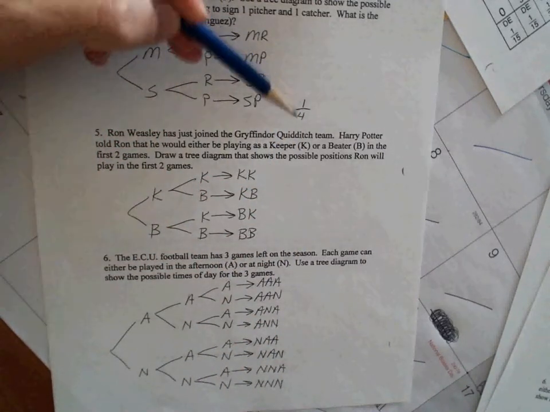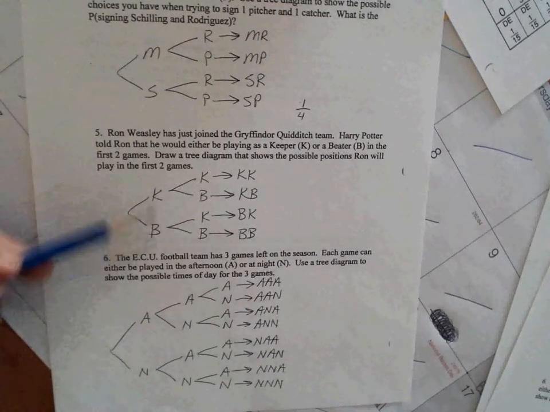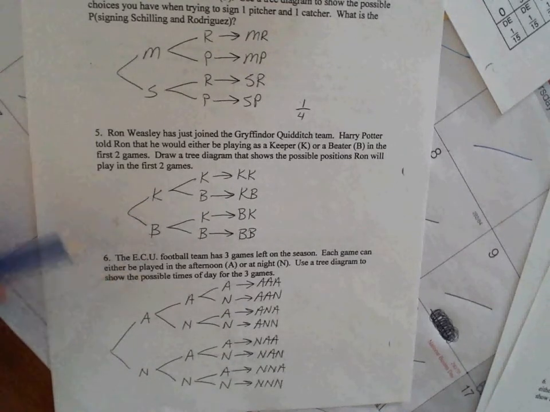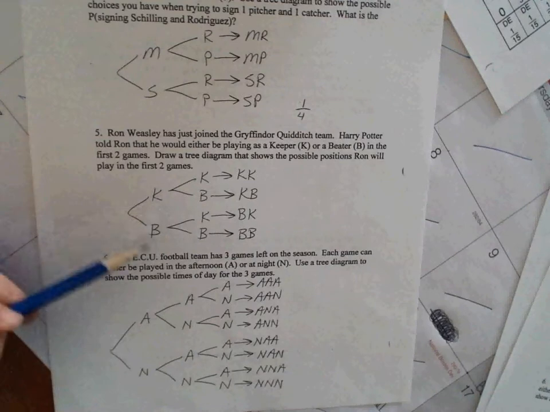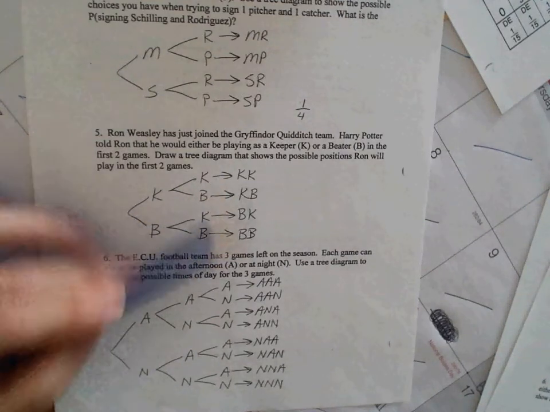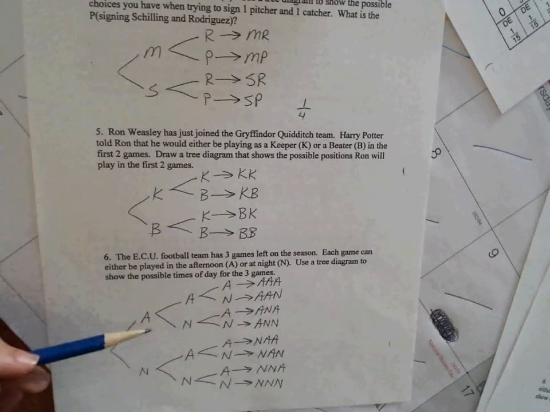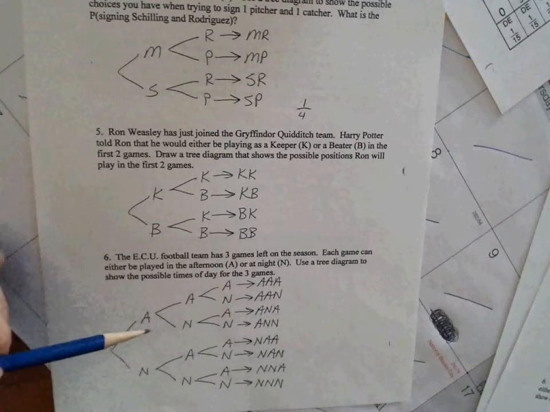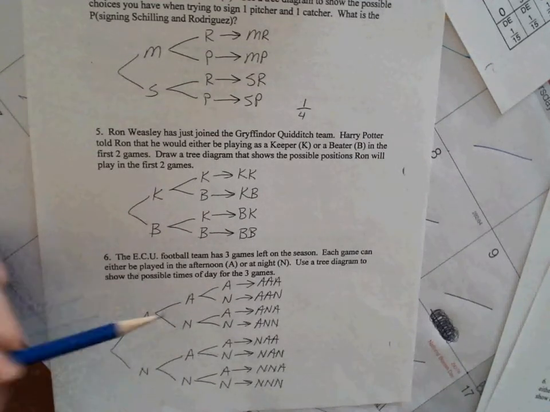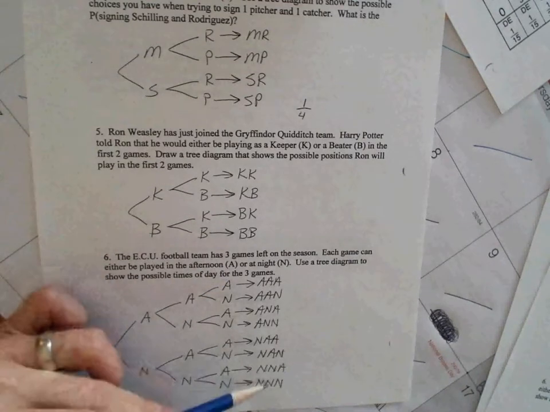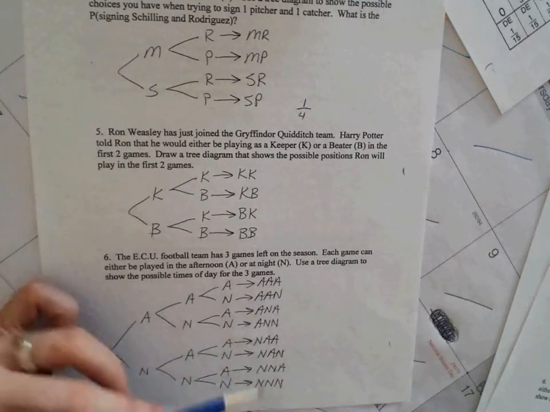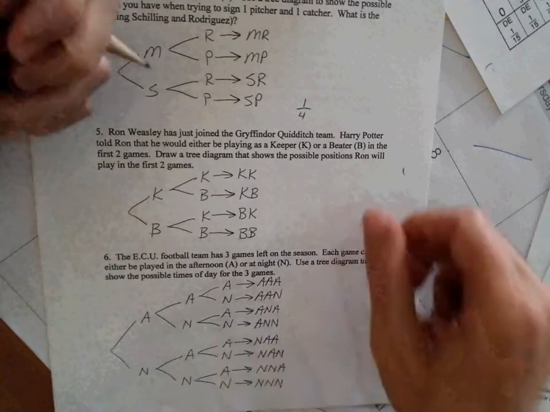So Schilling and Rodriguez would be this SR here. So that's where I got the 1/4 from. Down here, I got game 1. You've got 2 choices, the keeper and beater. Game 2, still 2 choices for each one of his original choices. So 4 possible choices in the end. And then finally, down here for our ECU football game, 2 choices for the first game. Off of that, 2 choices of the second game and 2 choices of the third game. So that's where those 8 possible outcomes will come from at the end.